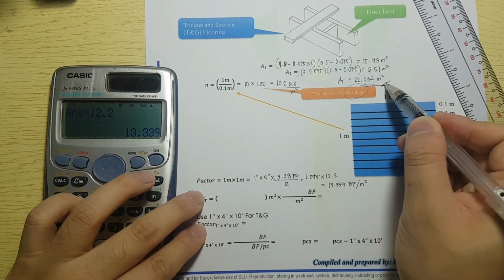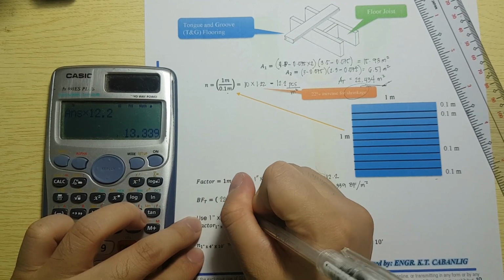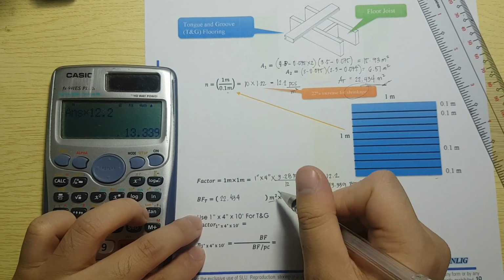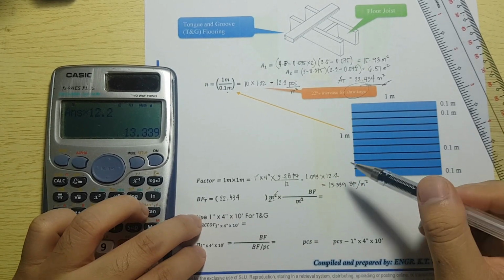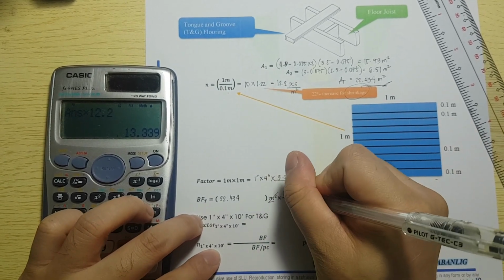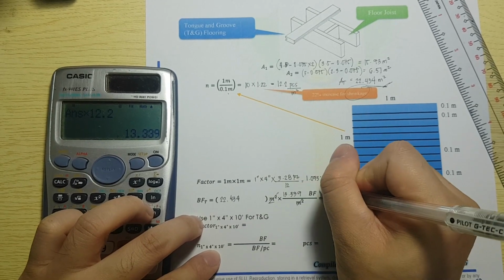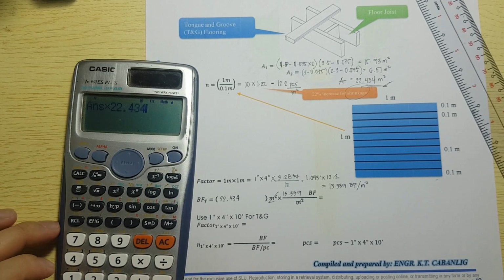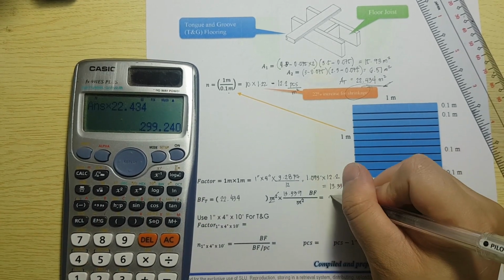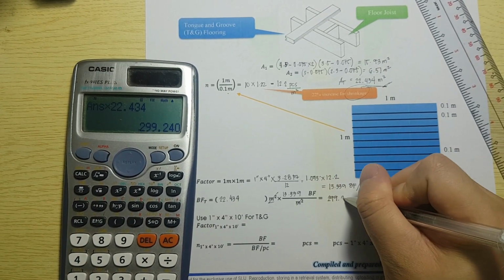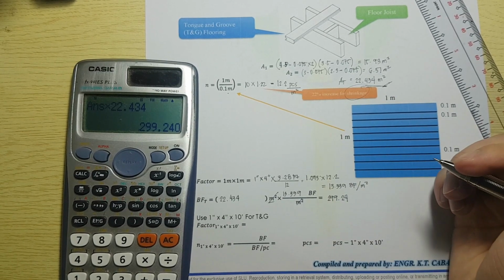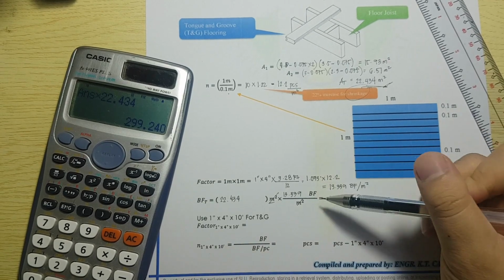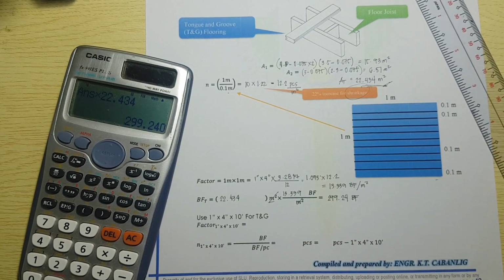Our area is equivalent to 22.434 square meters. So, square meters will cancel out. And we have 13.339 board foot per square meter, times 22.434 is equivalent to 299.24 board foot. Okay, unit analysis, natira sa atin is board foot.